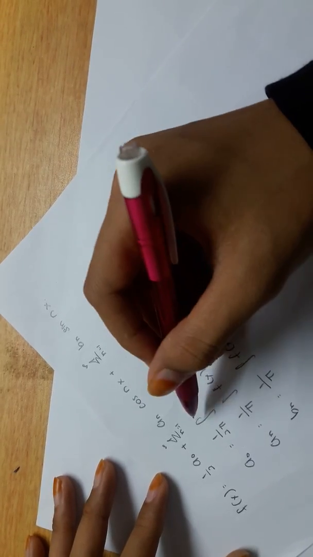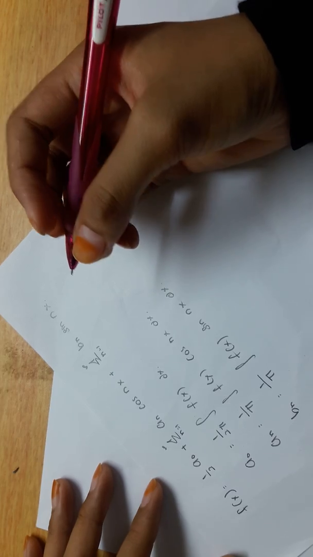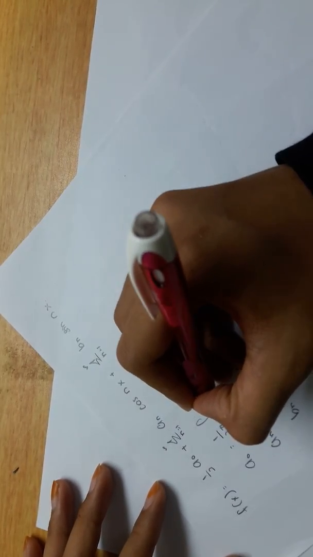The limits depend on the equation, but generally they can be put as negative pi to pi.